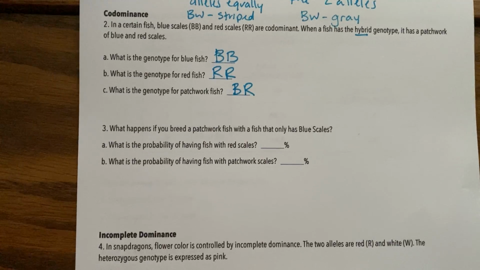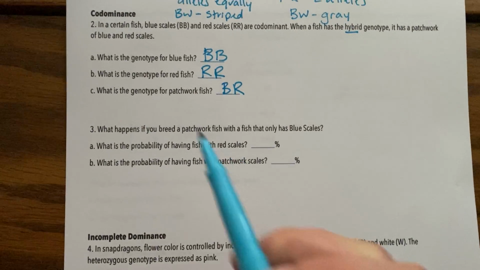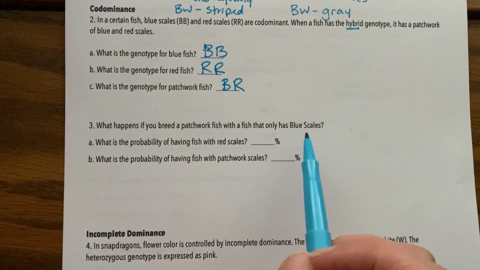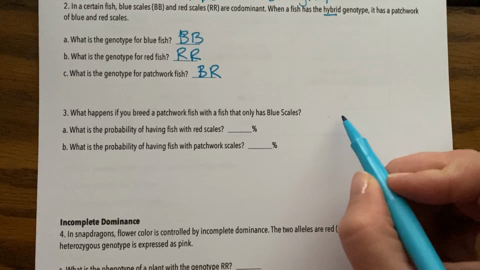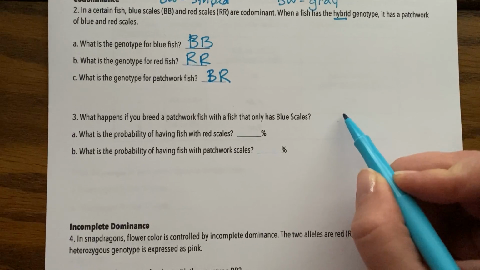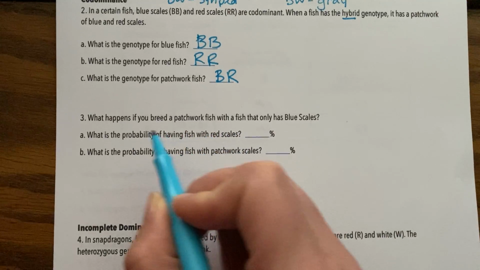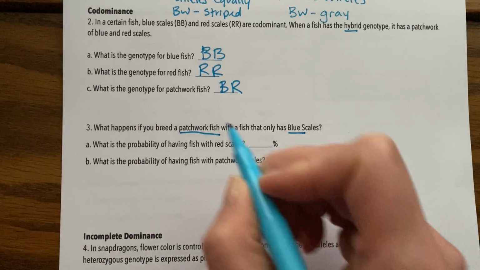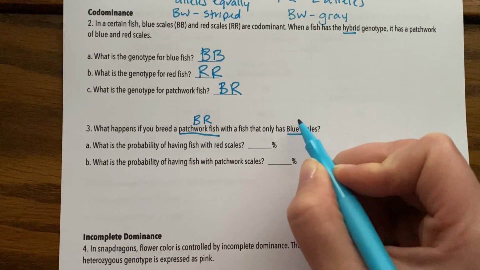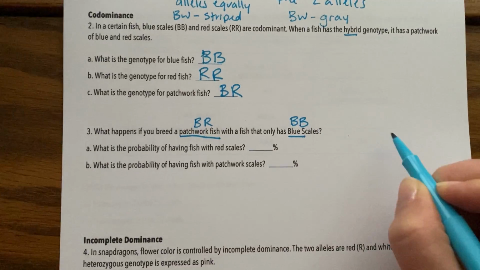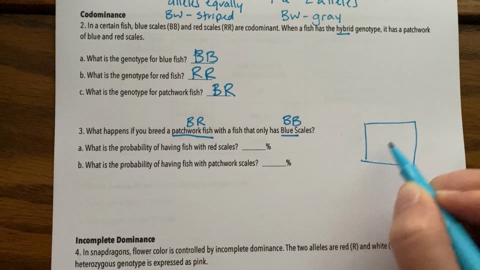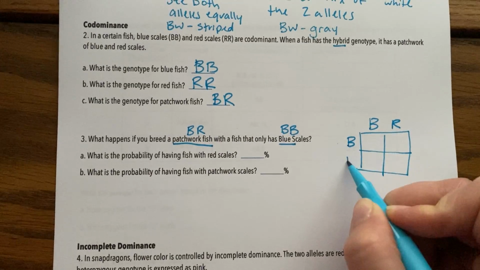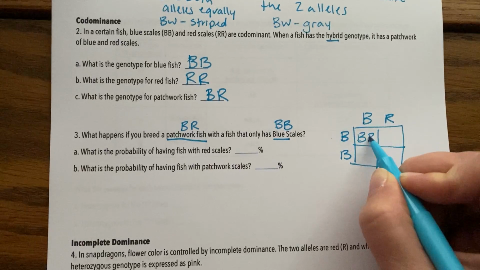Next question, same phenotype that we're working with. It says, what happens if you breed a patchwork fish and a fish that only has blue scales? Well, here I'm going to set up my cross. So my parents' genes, if I have a patchwork fish and a blue scale fish, patchwork is BR, blue scales is BB. So I'm going to put them into my cross. I'll put the patchwork at the top, put the blue on the side, and fill it in.